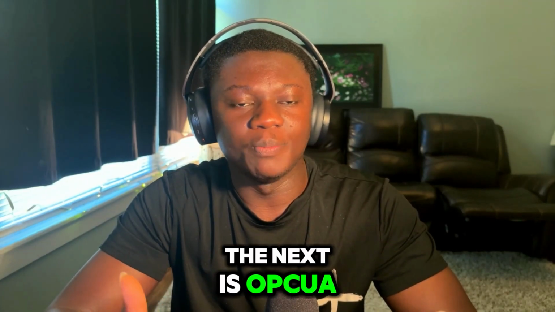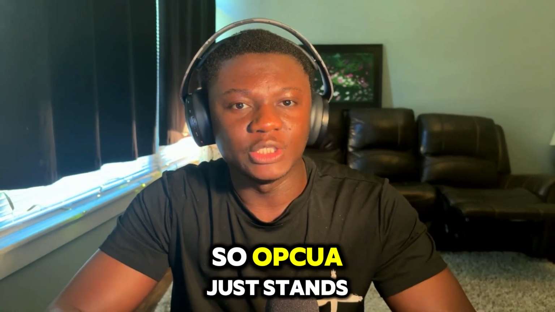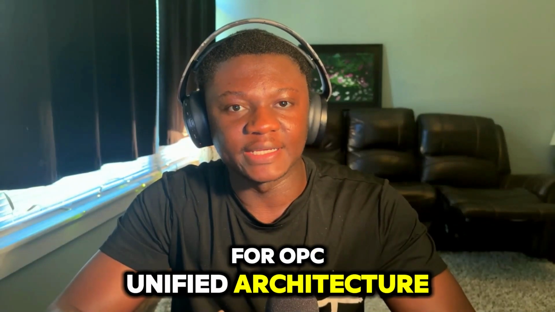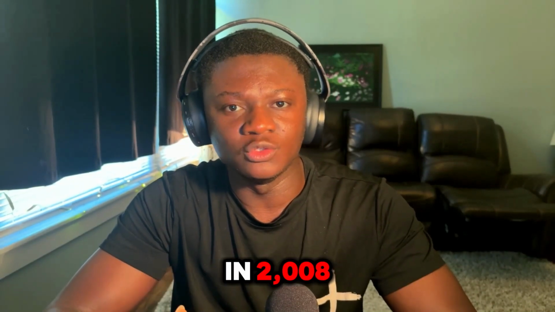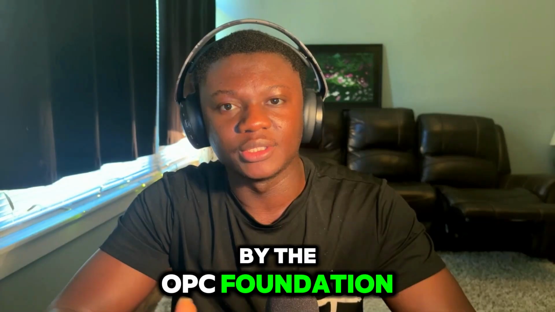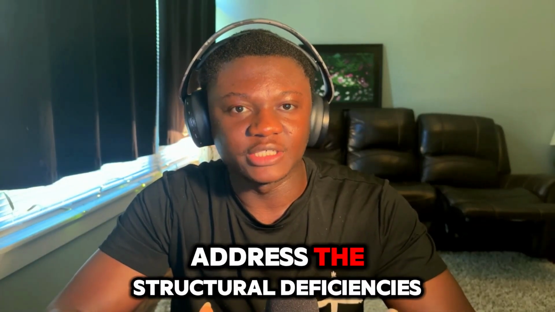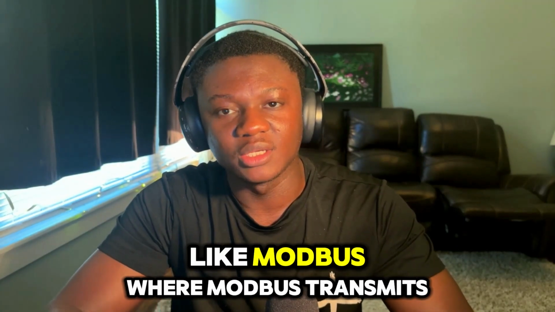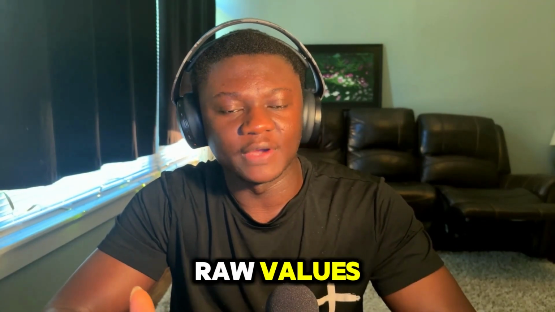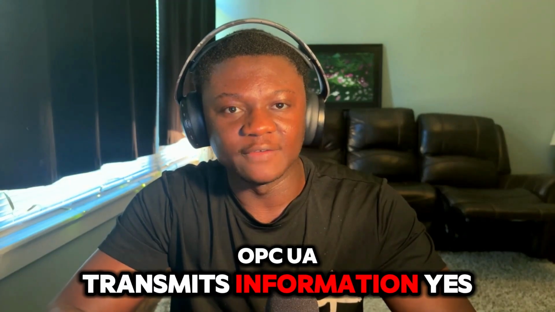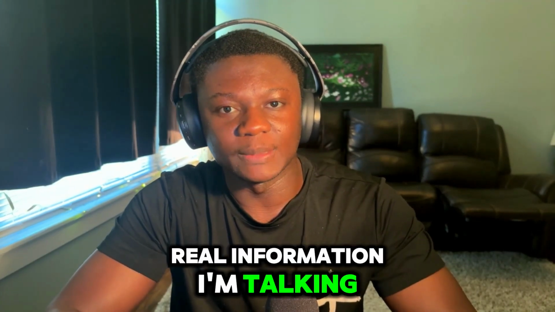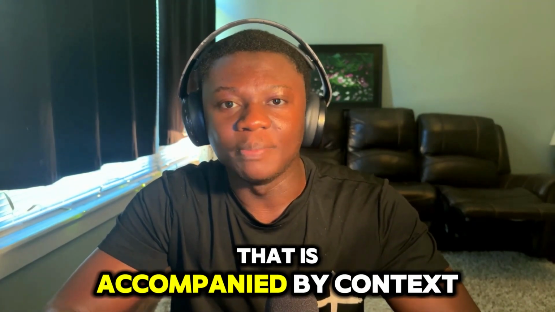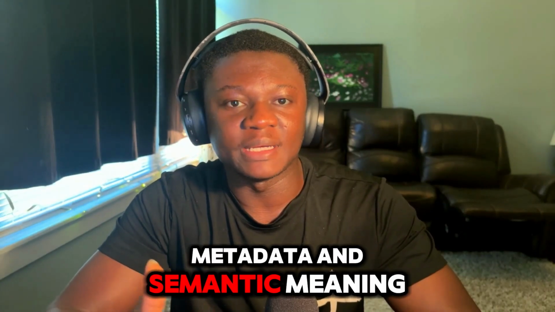The next is OPC-UA, which stands for OPC Unified Architecture. This protocol was released in 2008 by the OPC Foundation. It was designed to address the structural deficiencies of earlier industrial protocols like Modbus. Where Modbus transmits raw values, OPC-UA transmits information. Real information: values accompanied by context, metadata, and semantic meaning.